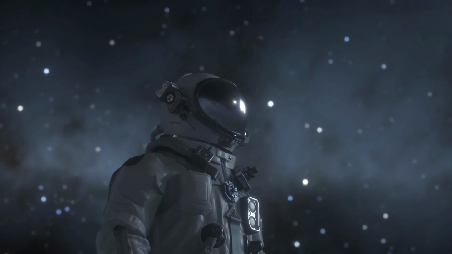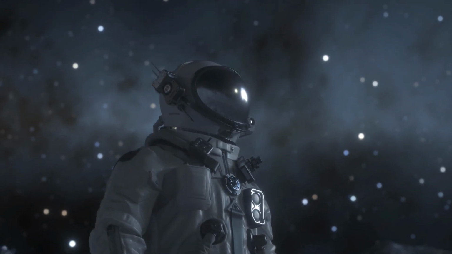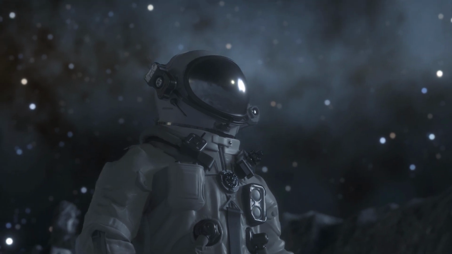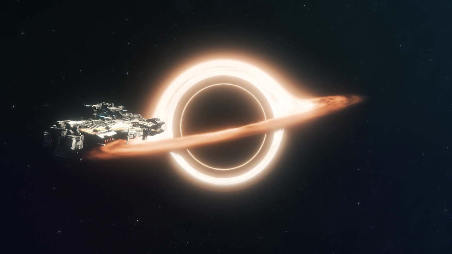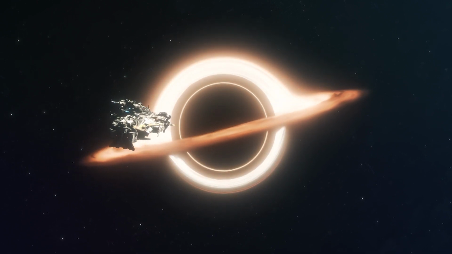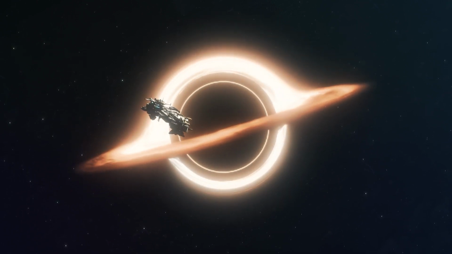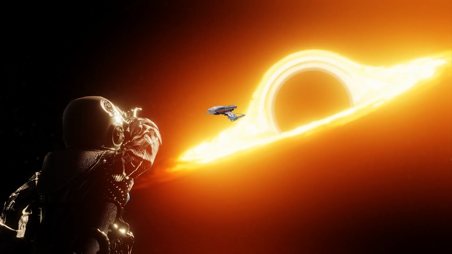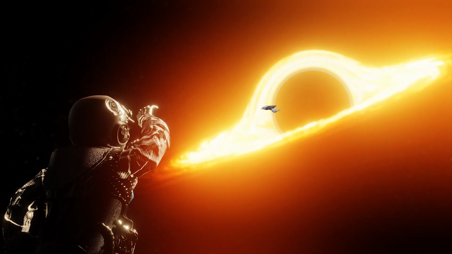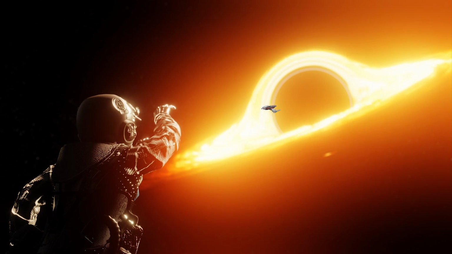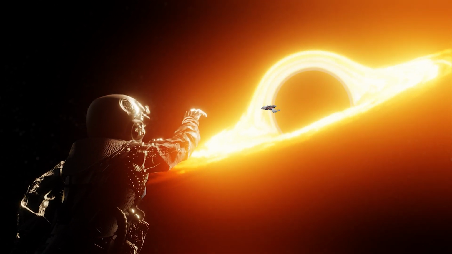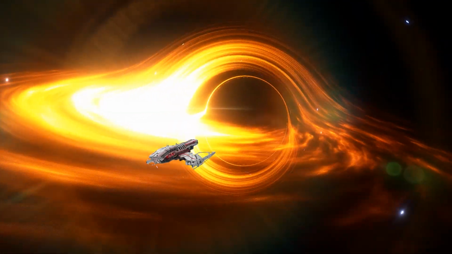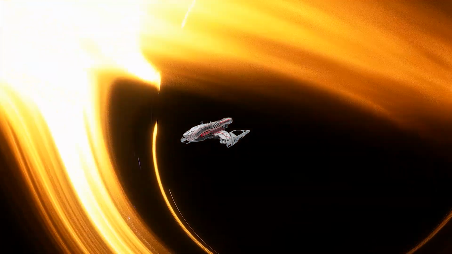Imagine we are standing on a planet, watching a spaceship approach a black hole. The closer the spaceship gets to the event horizon, the slower it will appear to be moving as its time is approaching a standstill. As it reaches the event horizon, it appears to us that the ship is frozen in time. But in reality, the ship continues to move past the event horizon and towards the center of the black hole, the singularity.